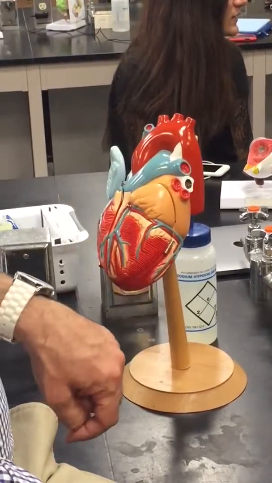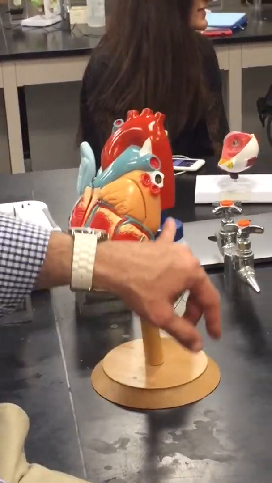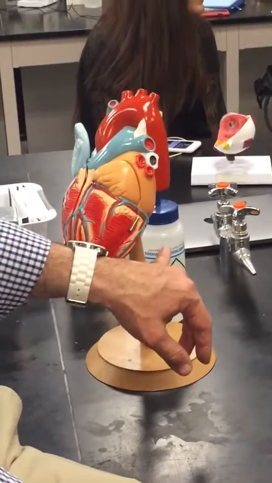Aortic arch. Aortic arch. And what color is the White House? White. White. Okay.